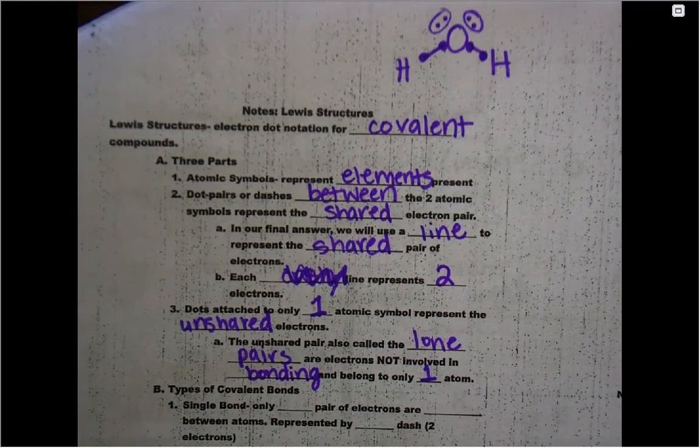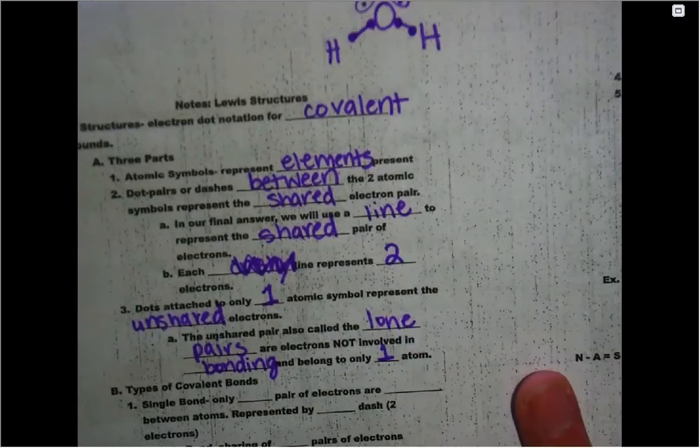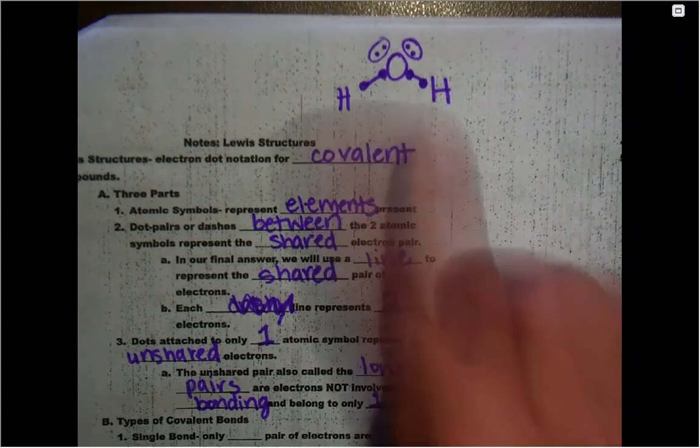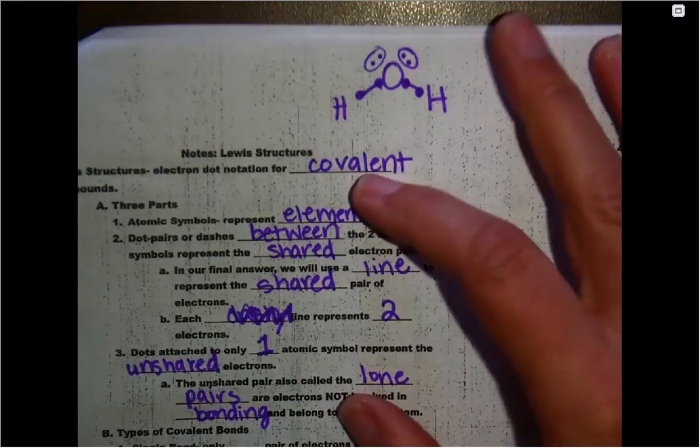So yesterday we started our notes. This is on page 3, by the way. So we are on page 3 right now in your note packet. Yesterday we started out with having a drawing of H2O right here. And we use that to kind of refer to, for a lot of this stuff, the basics, right?